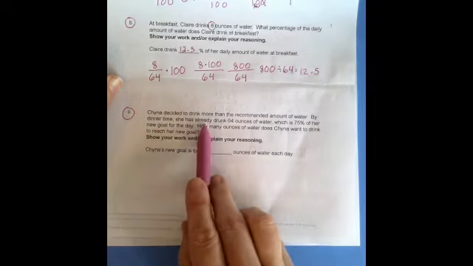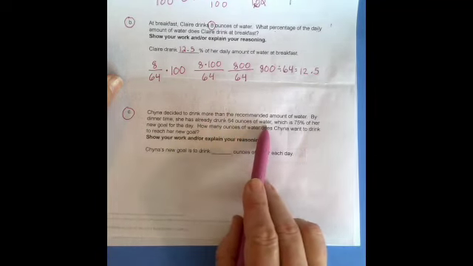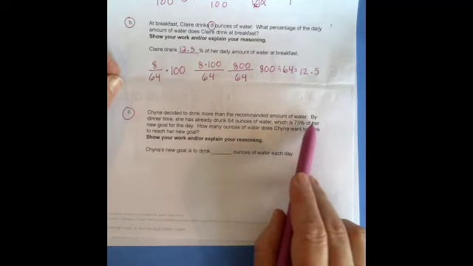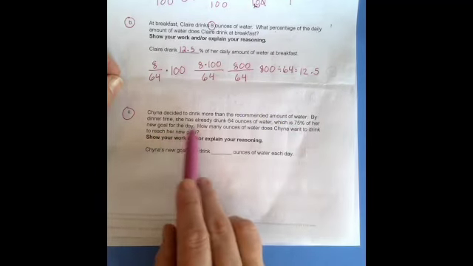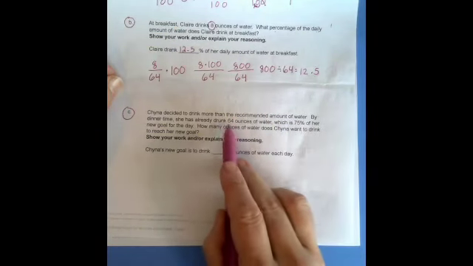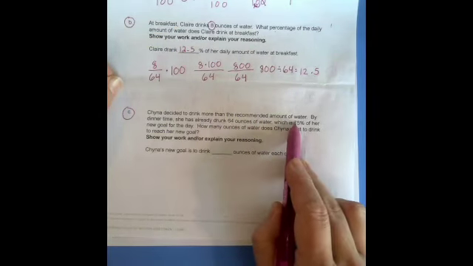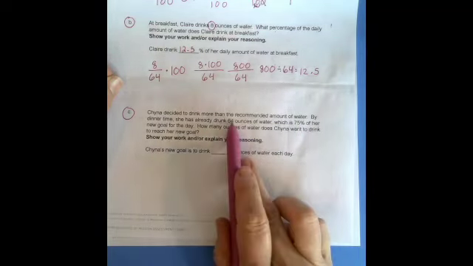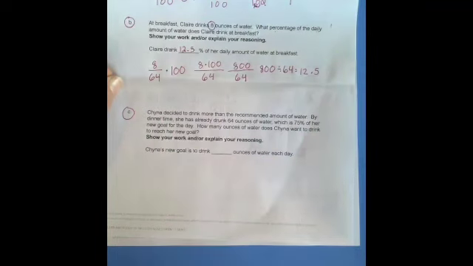All right, and last one, C. China decided to drink more than the recommended amount of water. By dinner time, she had already drunk 64 ounces of water, which is 75% of her new goal for the day. How many ounces of water does China want to drink to reach her new goal? We now know that 64 is 75% of what amount, right? So 64 is 75% of what value?